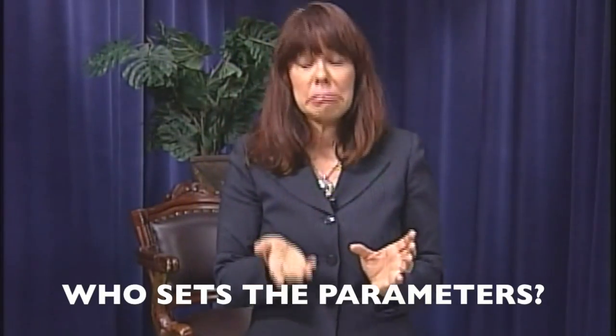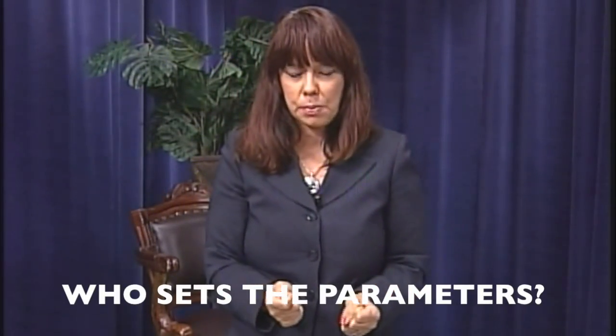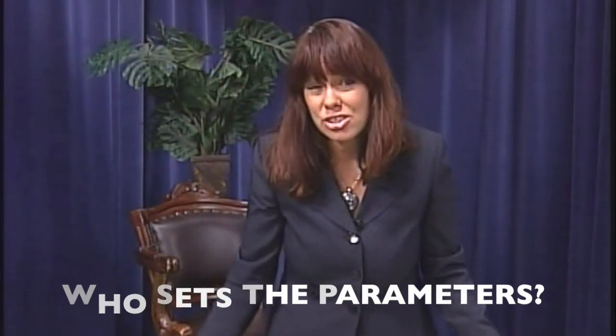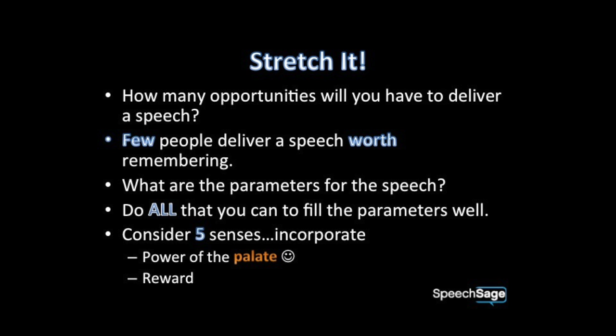Now, who sets the guidelines or the parameters? Typically, the person who sets these parameters is the person who asked you to give the speech to begin with. So whoever asked you to speak typically set the bandwidth and the parameters of the speech. You need to respect those. A part of respecting that is understanding that you want to fill that, though. Whatever the parameters are, you want to make it all that it can be.